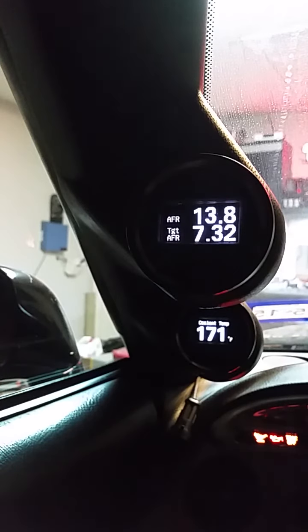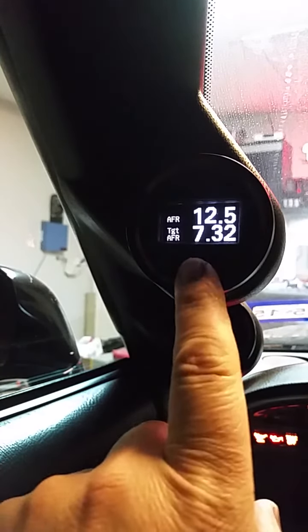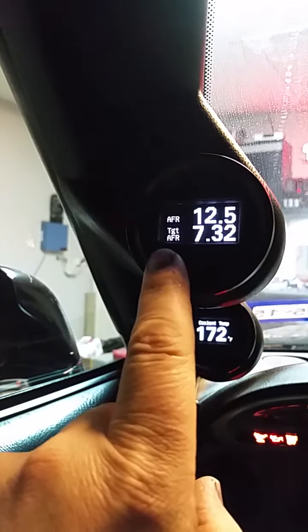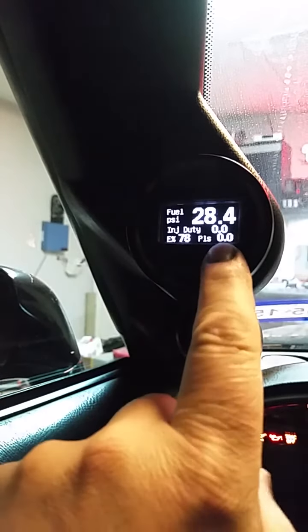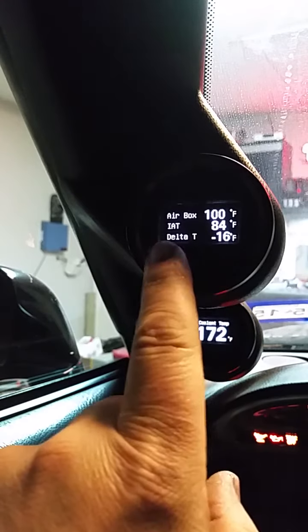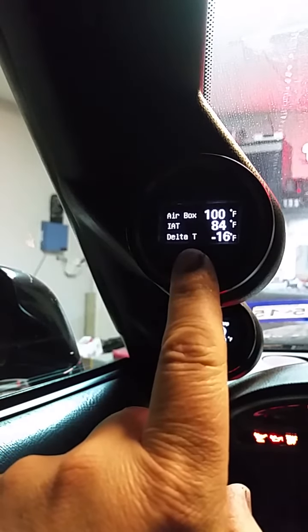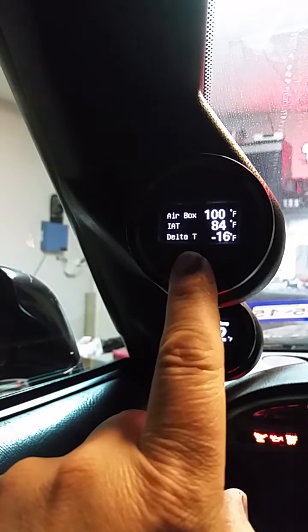You can see how responsive the gauges are. Right now I've got one of them set showing the AFR and the target AFR. Basically there's three buttons on the front of the screen. You can use one of them to scroll through the different screens, and you could use the center button to go in and program what each individual screen is.